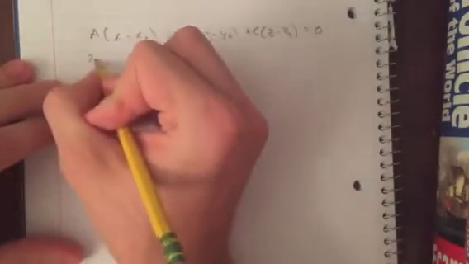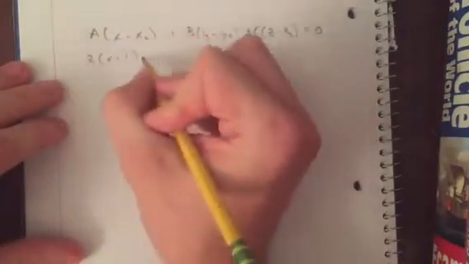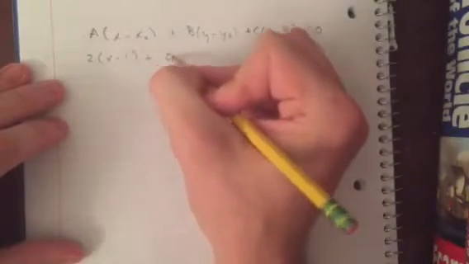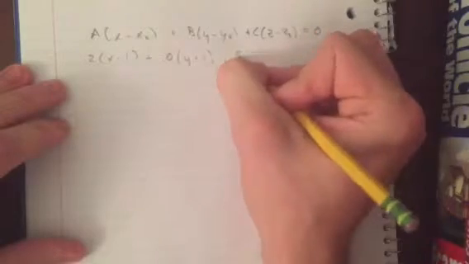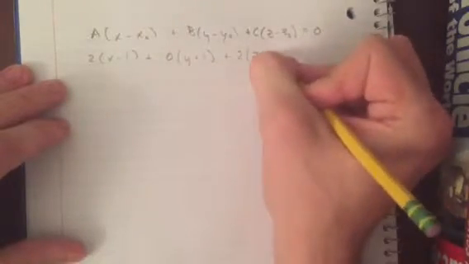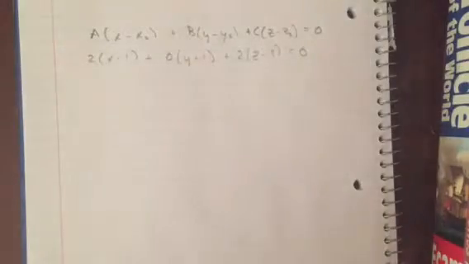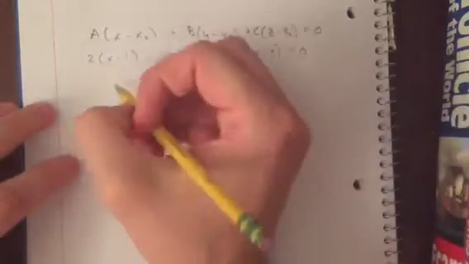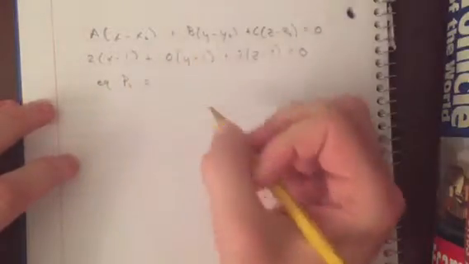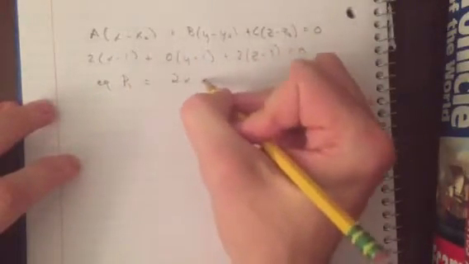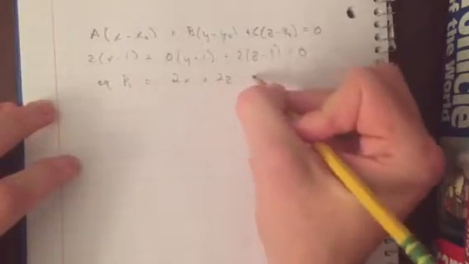So we get 2(x minus 1) plus 0(y plus 1) plus 2(z minus 3) equals 0. So now we can distribute and add, and we should get the equation of plane 1, which equals 2x plus 2z equals 8.